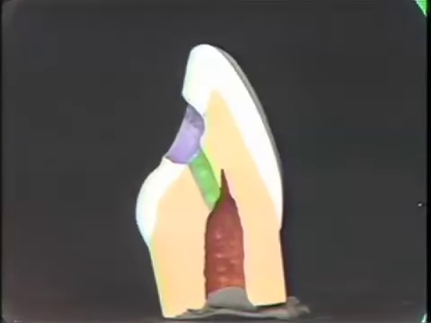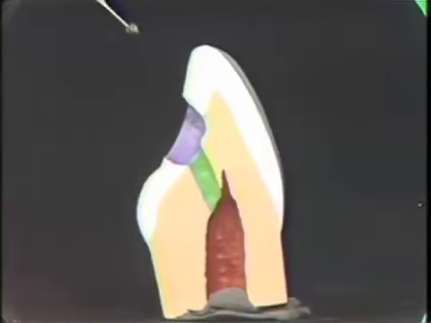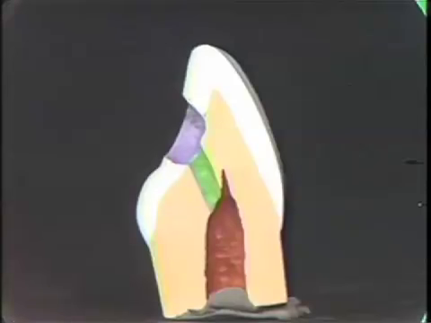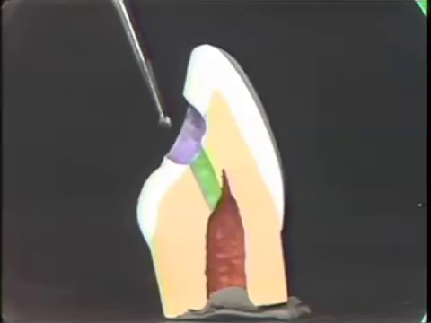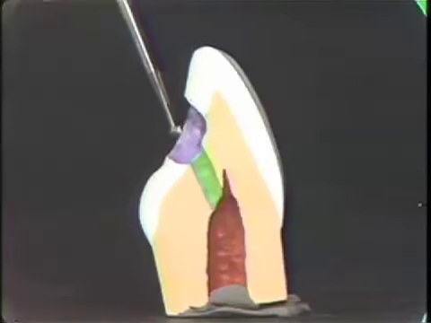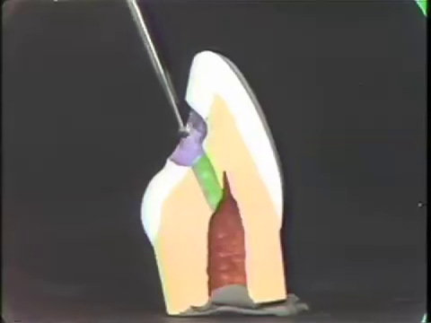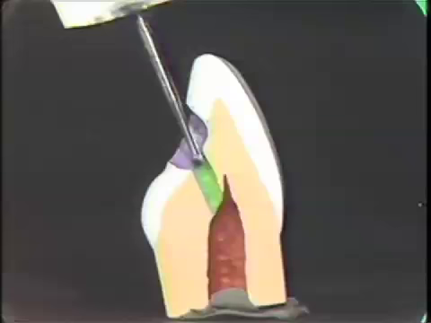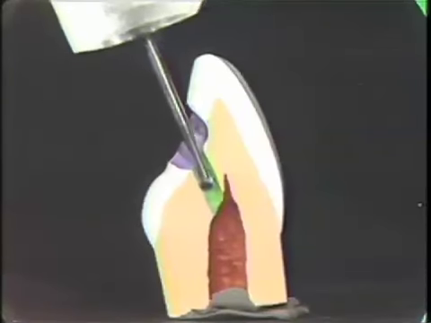The next step is to connect the outline form that you established with your high speed with the pulp chamber. Now in this step, you use the number 4 low-speed round burr in your low-speed handpiece. You change the angulation of the handpiece so it will cut down the long axis of the tooth. You know the pulp is going to be in the center of the tooth, so you want to cut right down the long axis of the tooth. And in one straight shot, you connect the original outline form with the pulp chamber.